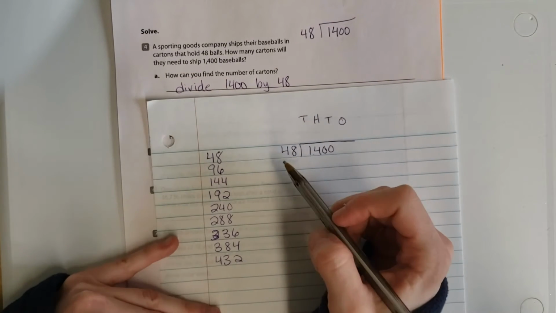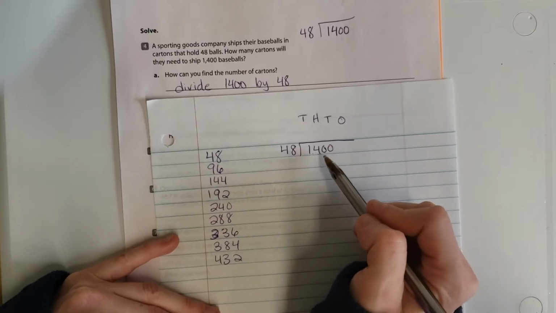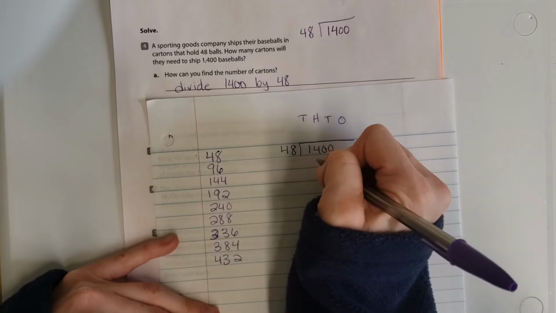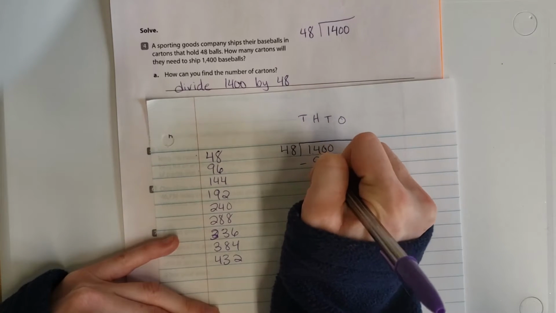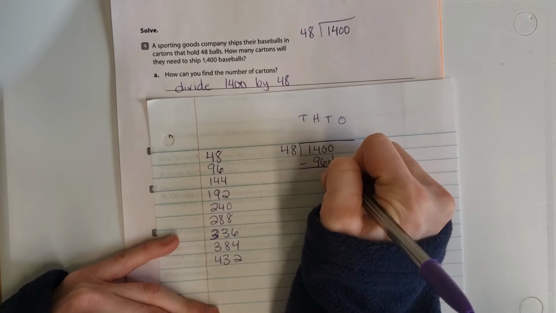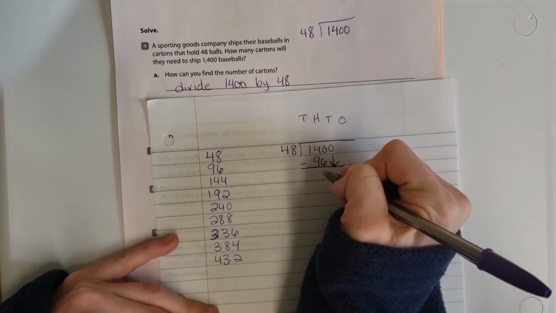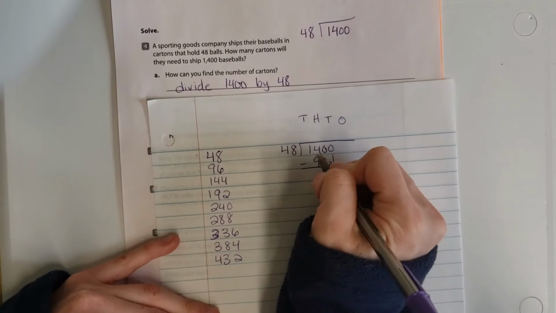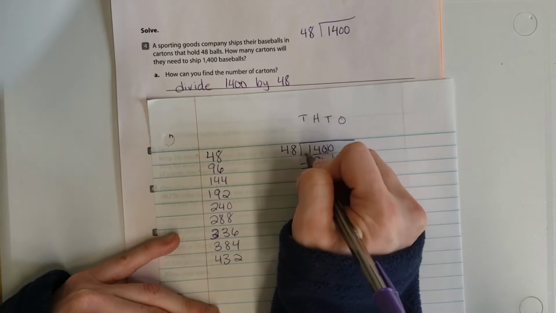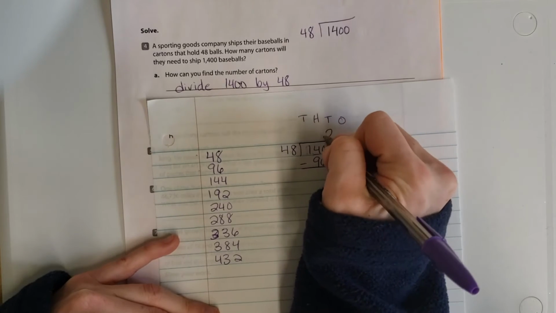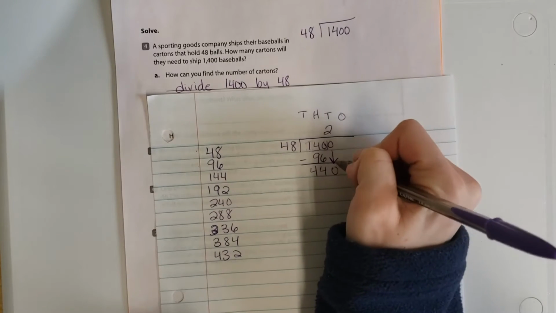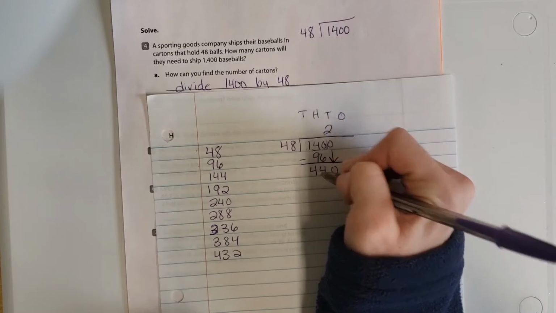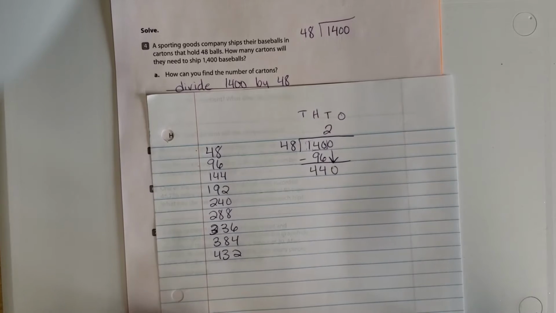If I look over at my multiples of 48, I can get close to 140 by using 48 times 2, which is 96. So I'm going to subtract 96 from that 140. And I have to remember that that 2 is going to go in my tens place because that 140 that I'm working from is in the tens place. So my 2 goes there. Okay, so 0, bring down. 0 minus 6 is 4. If I borrow from this, that becomes a 13. Minus 9 is 4. So now we're left with 440.